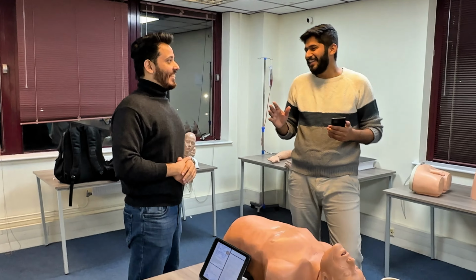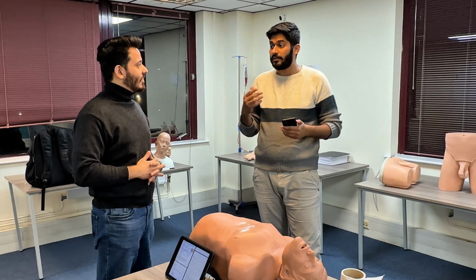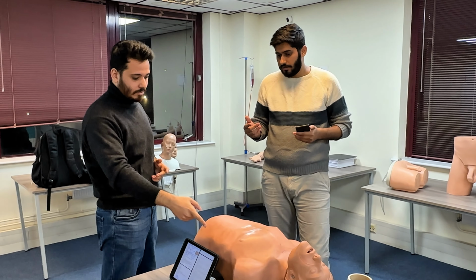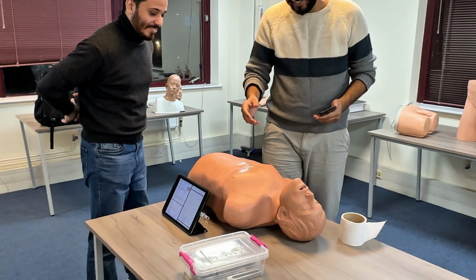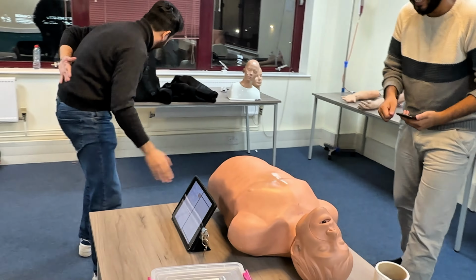Then you have to check the hands first. So the patient has no hands.